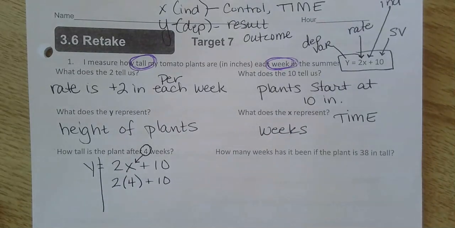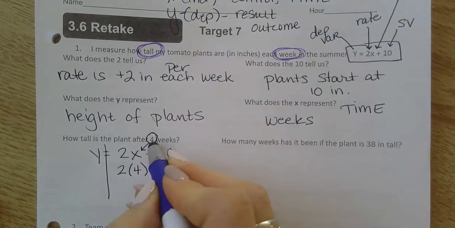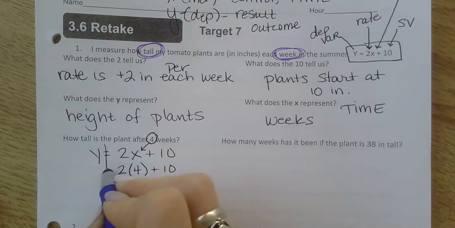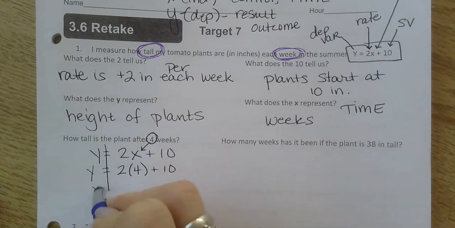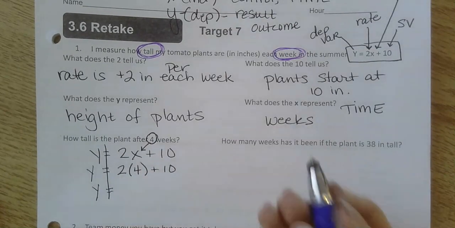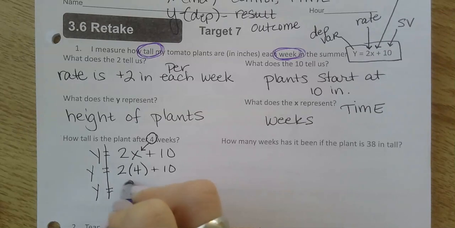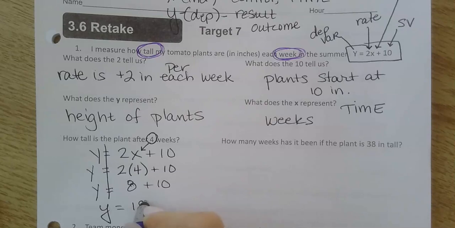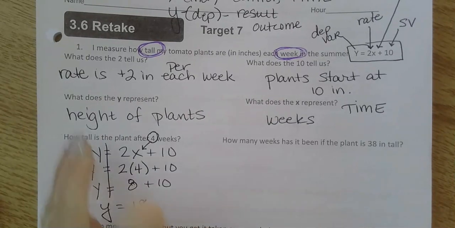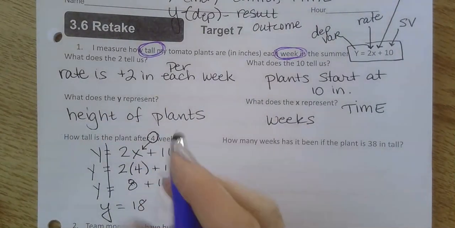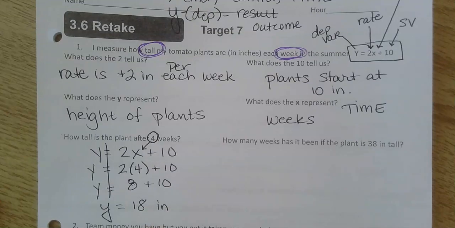This is going back to solving both ways. If they give me a value for x, plug it in. Y is already by itself, so I just need to work this out. 2 times 4 is 8 plus 10, so y is 18, and I need to label it. Well, y is the height of the plant, so it is 18 inches.